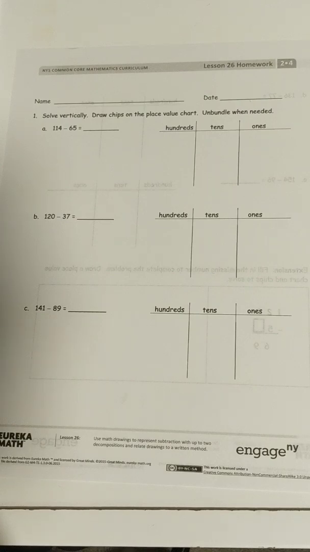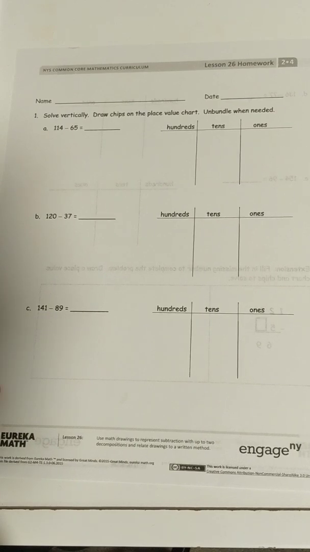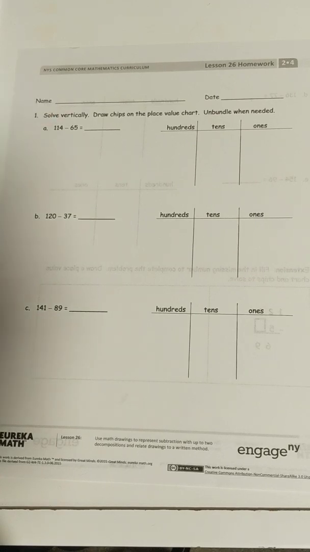Hello scholars, today we are going to explore the place value chart a little bit more with a triple digit number and a double digit number. Okay, so what we're going to see is that today is not addition like Monday and Tuesday were, but instead it's subtraction. So we need to think about the place value chart a little differently. And remember, we are solving vertically also.